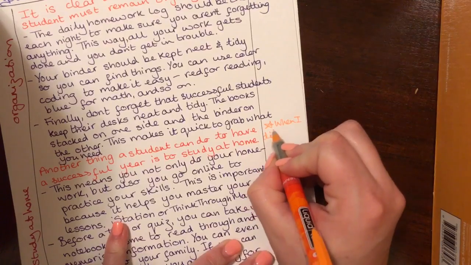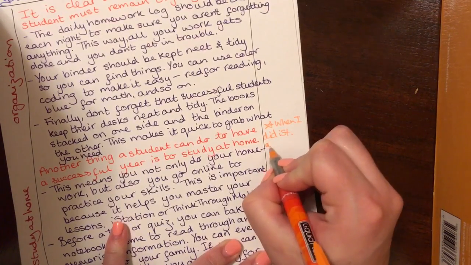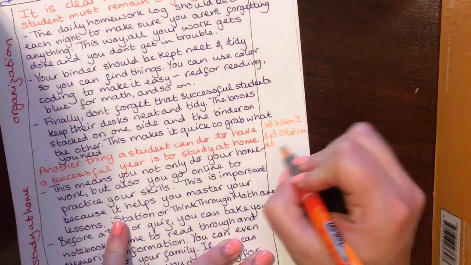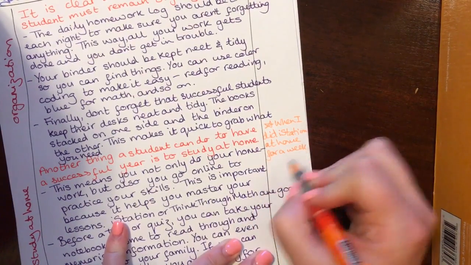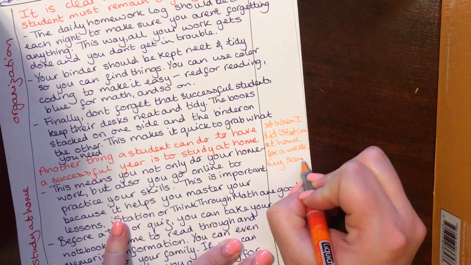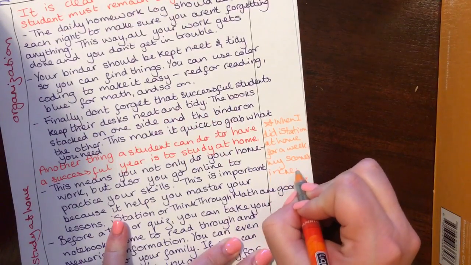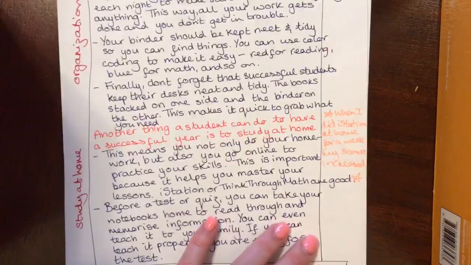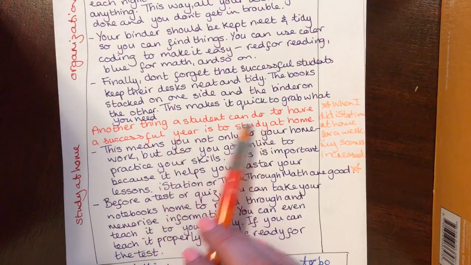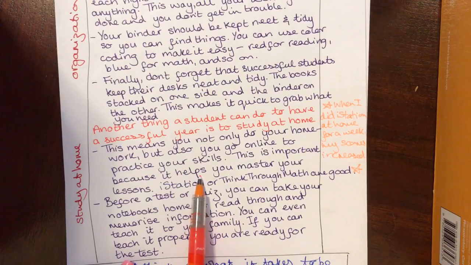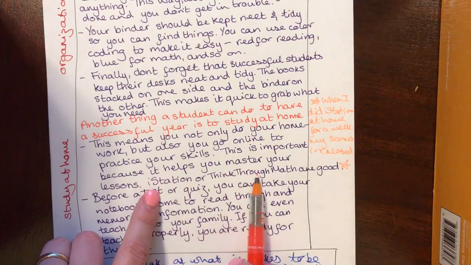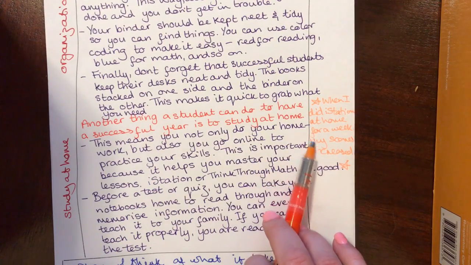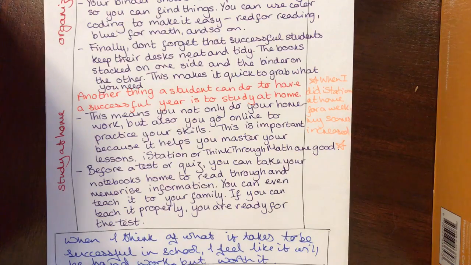When I did iStation at home for a week, my scores increased. Very brief little anecdote that supports the point. It supports the point that if you study at home and you do some iStation at home, some computer work at home, it can help you in school. So after I say that iStation or Think Through Math are good, I will say when I did iStation at home for a week, my scores increased. Very brief little bit of information that connects it to us.